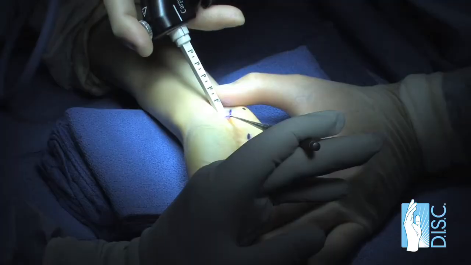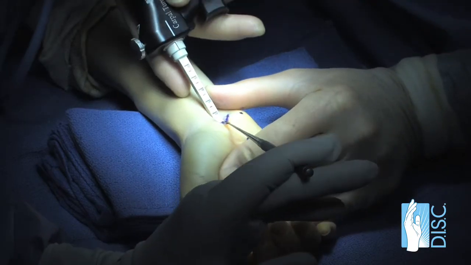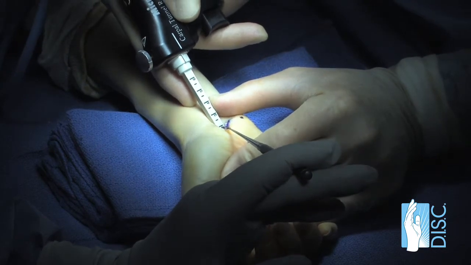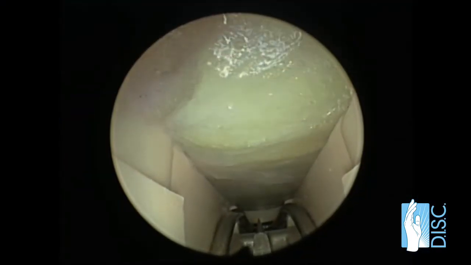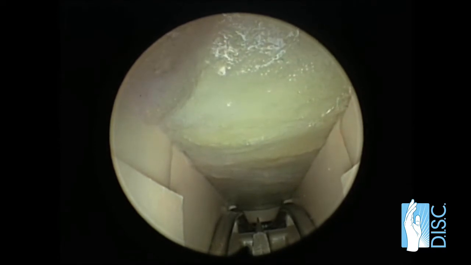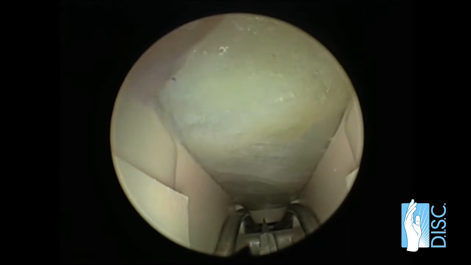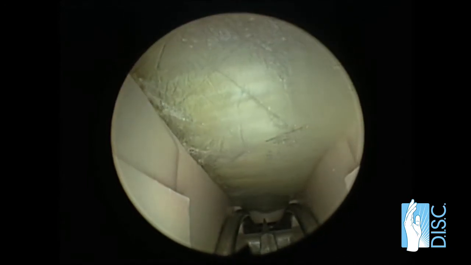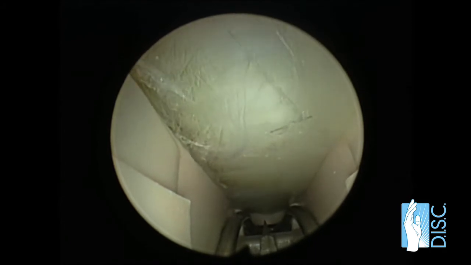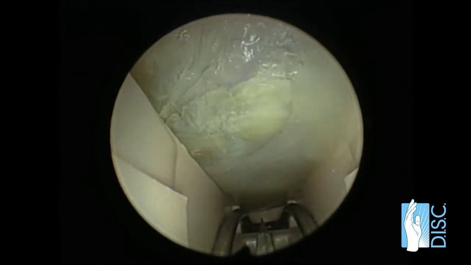So now we're going into the carpal tunnel. You can see the transverse carpal ligament fibers. Right there. You can see I'm pushing beyond the transverse carpal ligament, beyond the carpal tunnel.